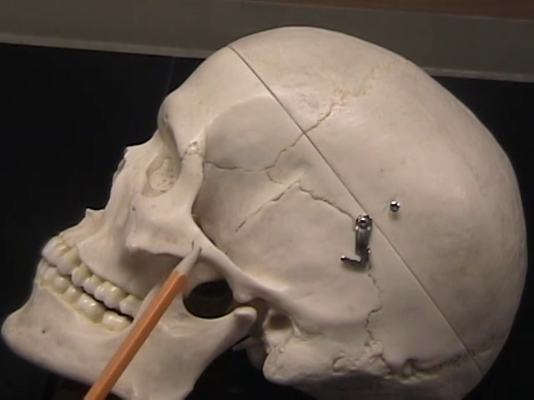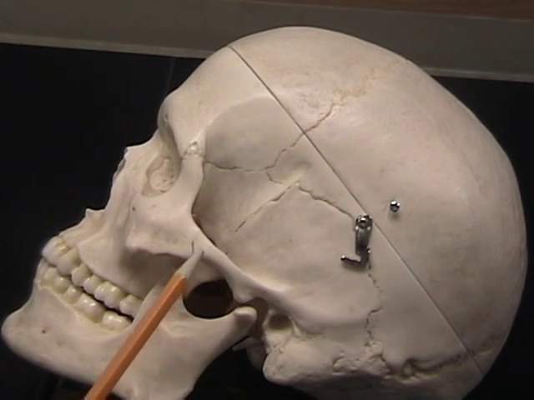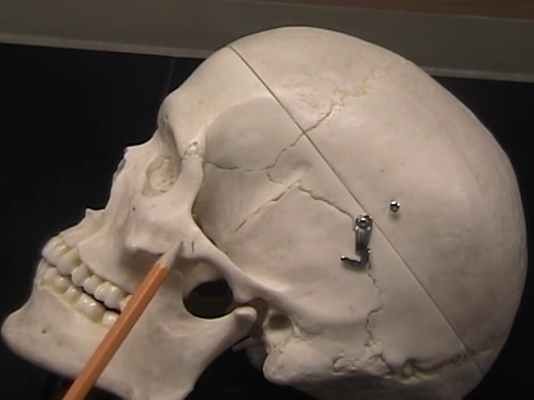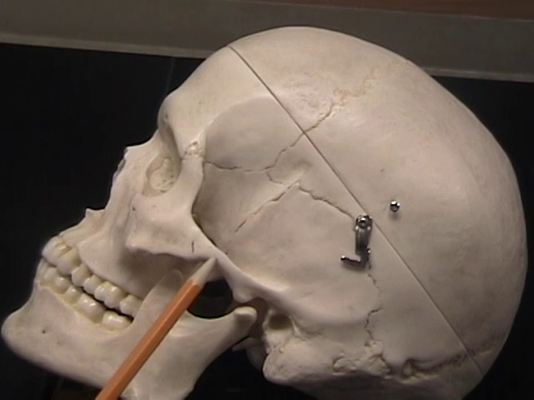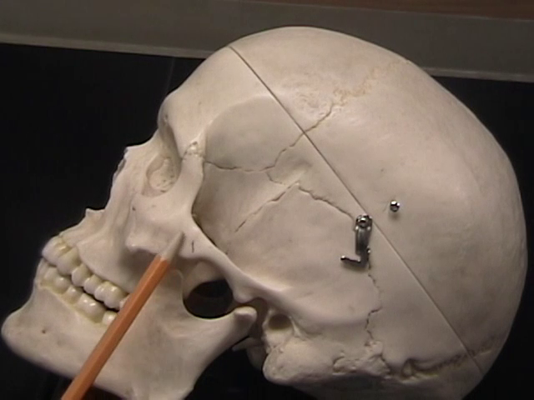This is the zygomatic process of the temporal bone. There's a suture right here where this zygomatic process of the temporal bone articulates with the temporal process of the zygomatic bone. So when the temporal process of the zygomatic bone and the zygomatic process of the temporal bone articulate, they form the zygomatic arch.